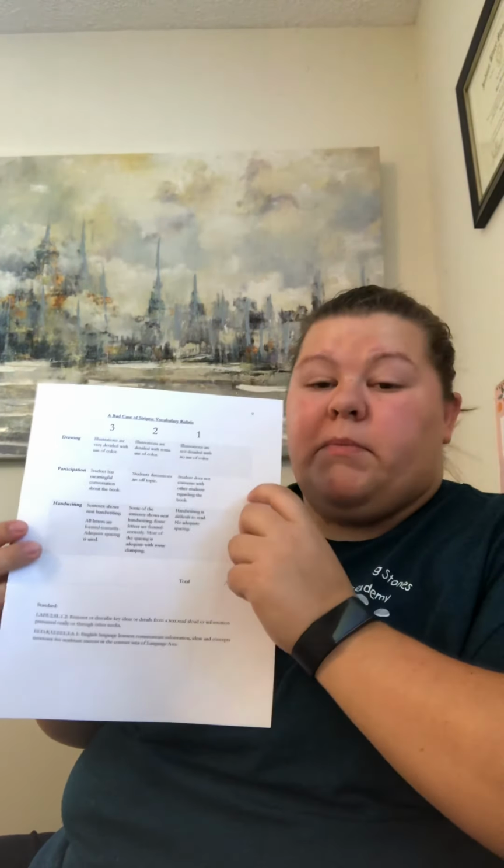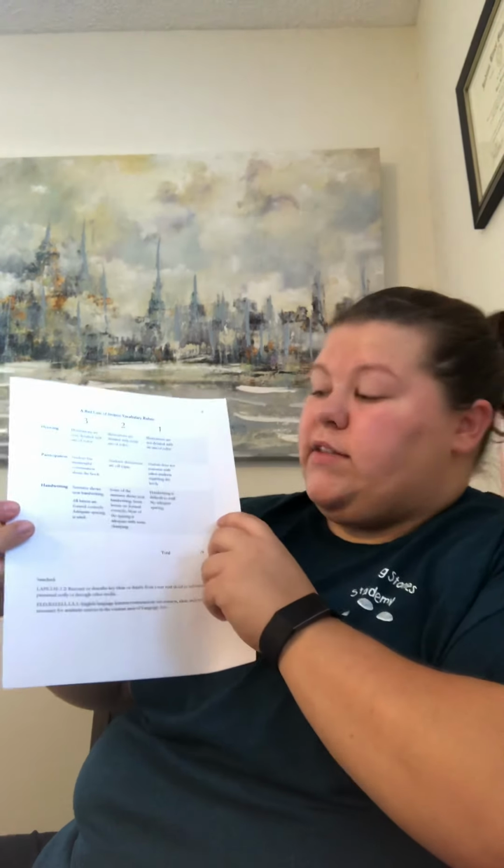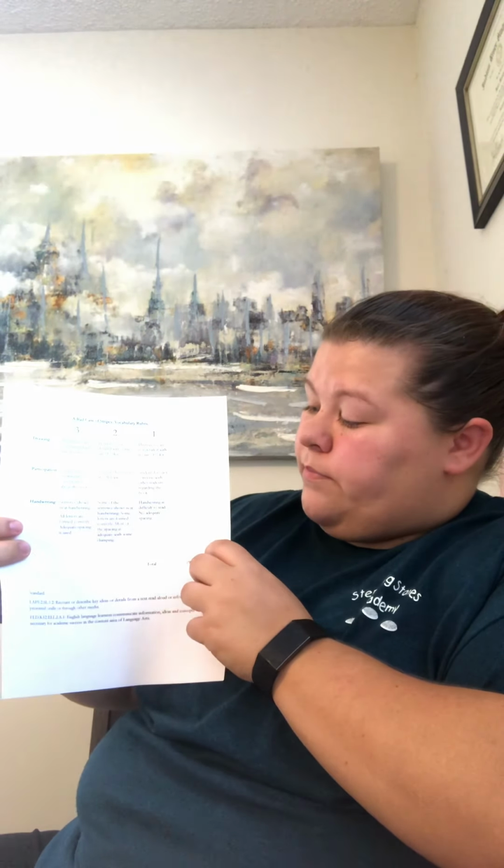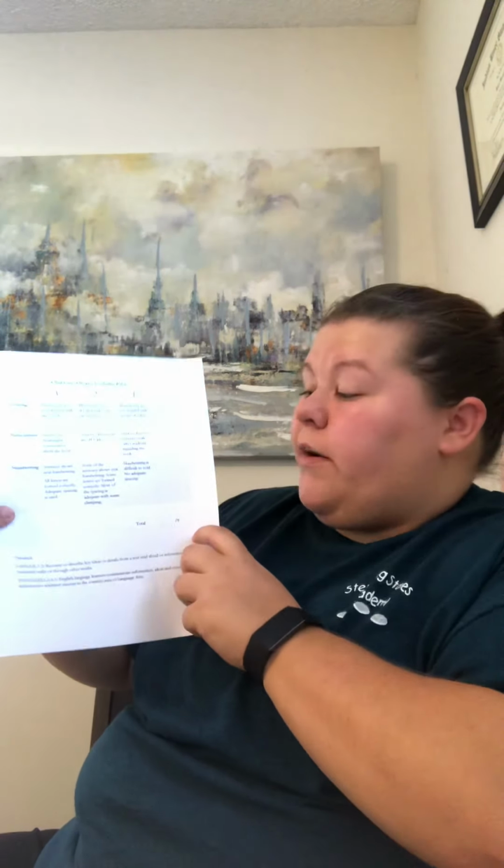I also chose to grade on handwriting. I think that students, ELL students, being able to write is important. And knowing where they stand when it comes to writing will help me as a teacher.